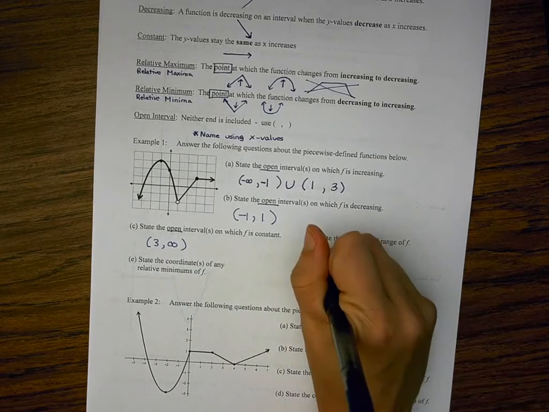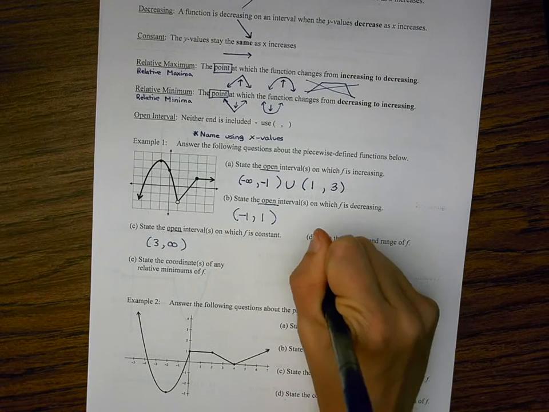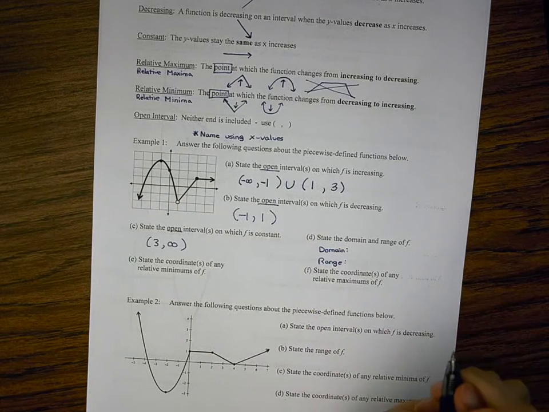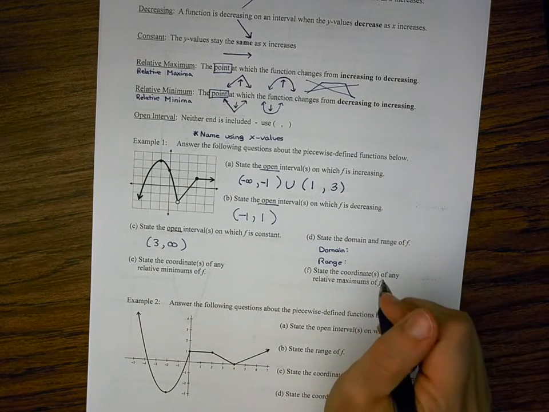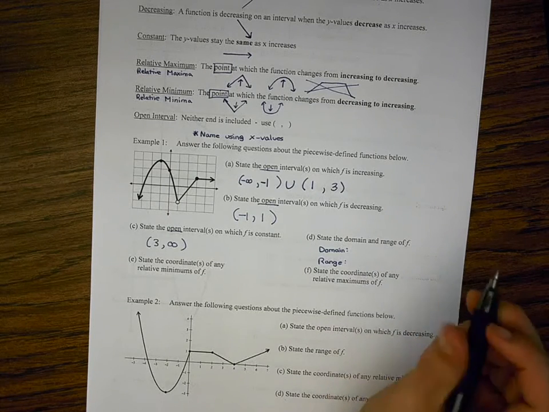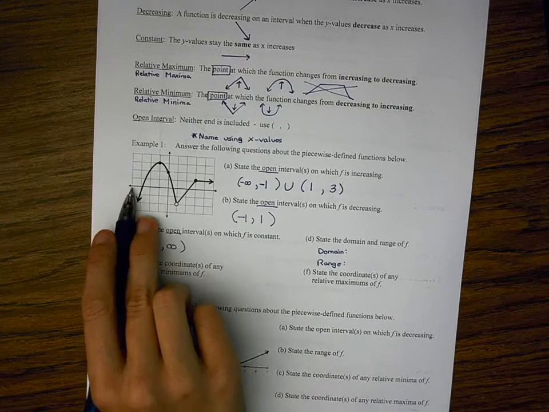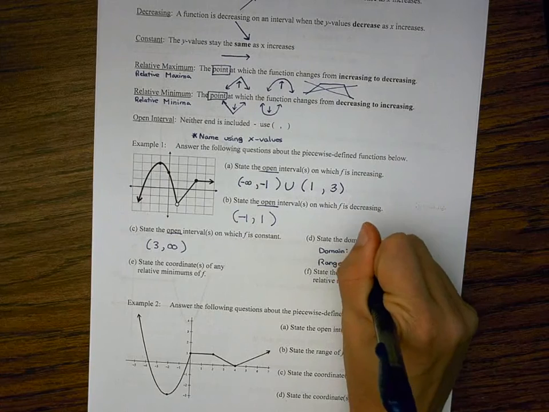Okay, domain and range. This is a review from 1.1, so I would highly recommend pausing the video, trying these two on your own, and restarting it when you're ready. Use it as a little bit of a review for yourself here. Okay, domain are x values. So what's the smallest x that I hit here? Again, I've got an arrow pointing infinitely left, so this would be negative infinity.